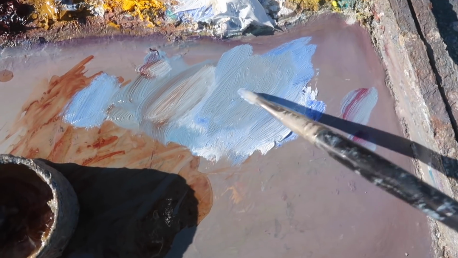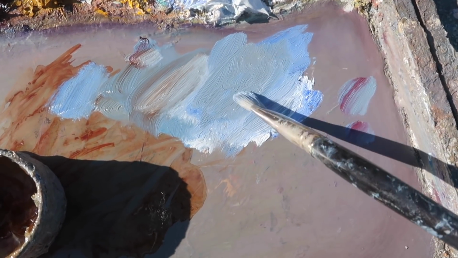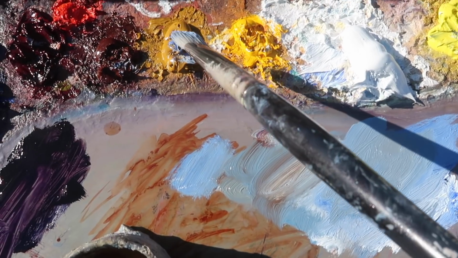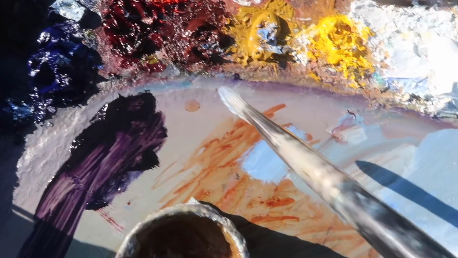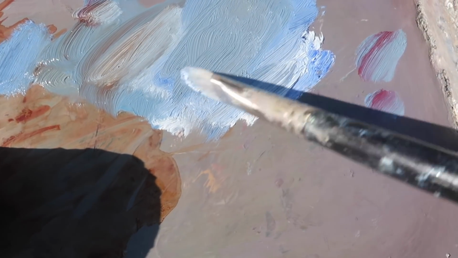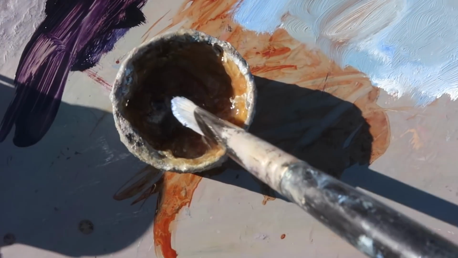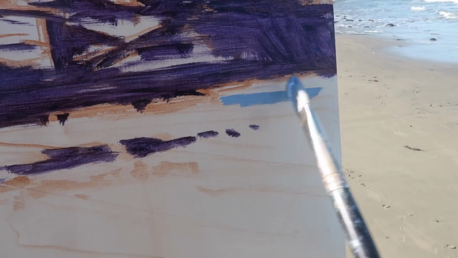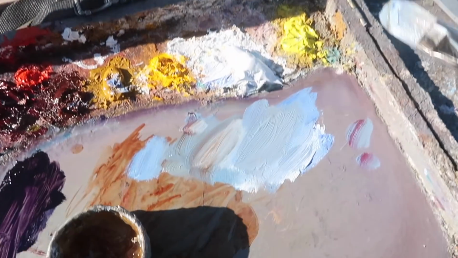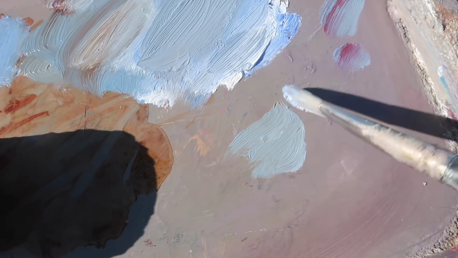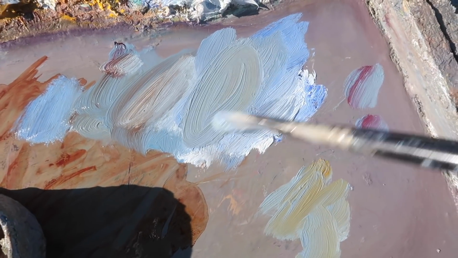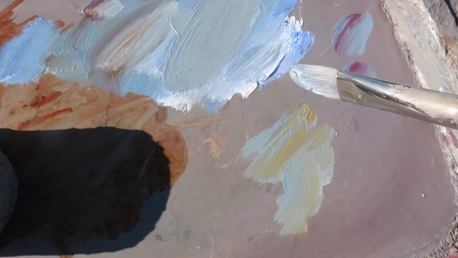Alright, I'm mixing up a color for the water, and I'm using ultramarine blue, titanium white, some yellow ochre, and then a touch of alizarin crimson to gray it down a bit. I'm going to thin with liquid. Okay, that looks a little too blue. I'm going to add a little more yellow ochre. I don't want too much, so I'll wipe some off on my palette. Maybe a little more.